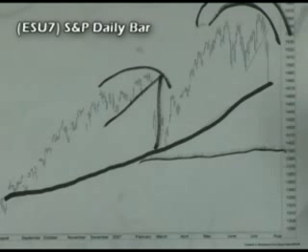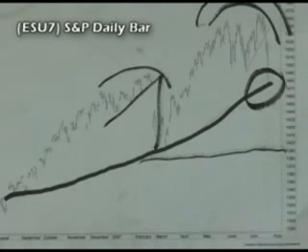If we hold the average, off to the races we go, up to 1550. So tomorrow is a day where it's going to have to tell us what it wants to do first. I will not be giving recommendations in the video. Stay tuned, stay at my site, and you'll see the updates as they come out.